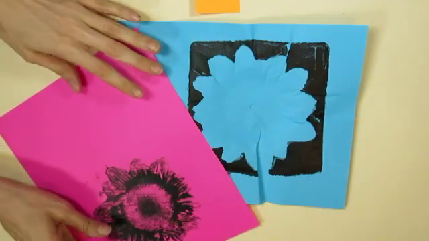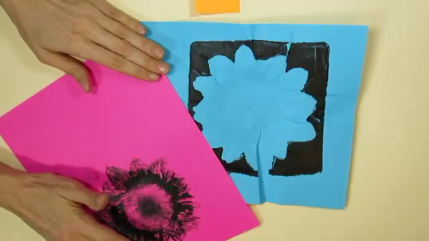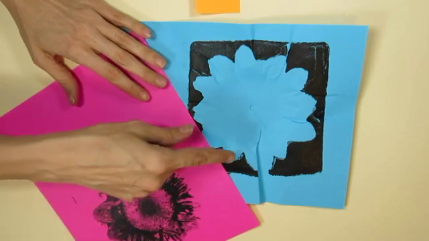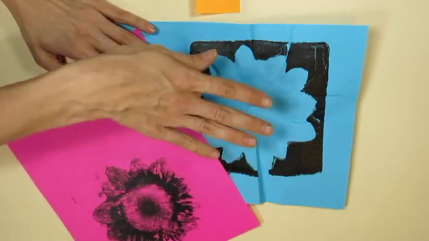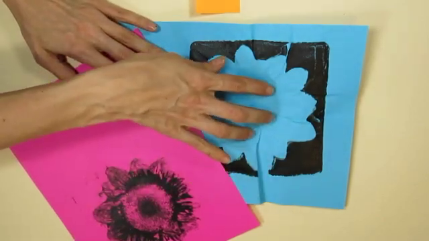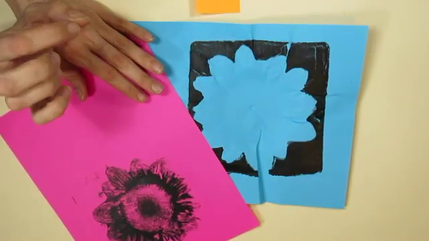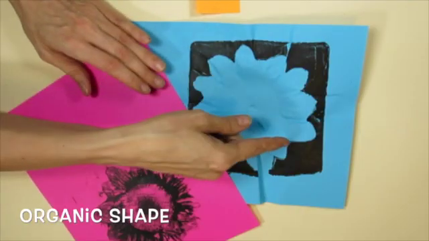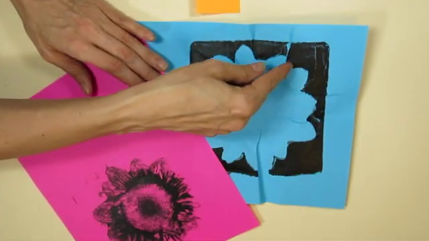All right, so I was able to get 3 sets of prints done, meaning I was able to get 3 negative shapes. Notice that it's an empty shape. We could also call this an organic shape. We could call it an organic shape because it's the shape of something that is found in nature.